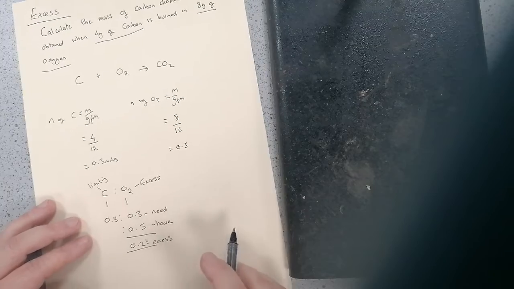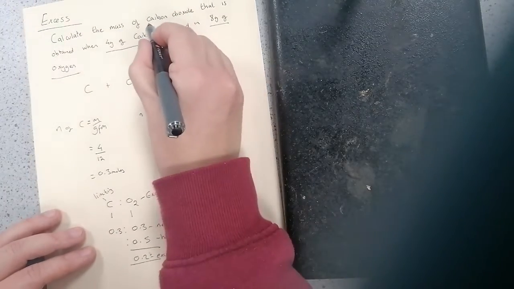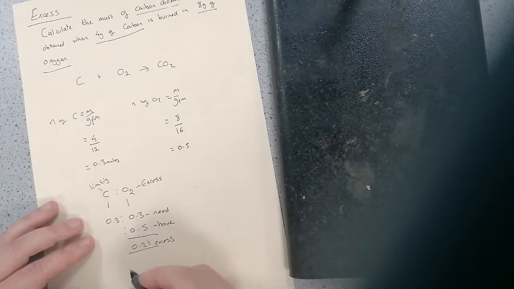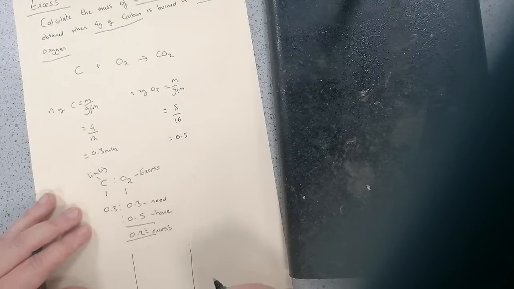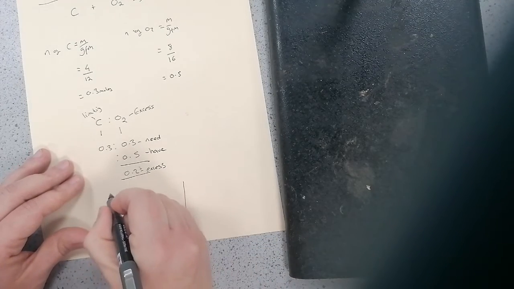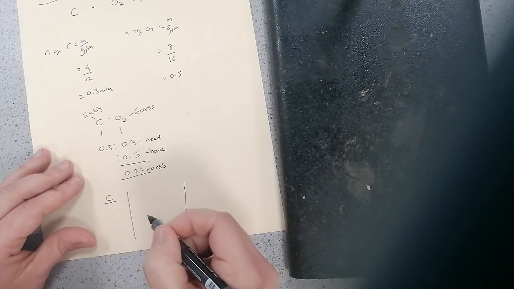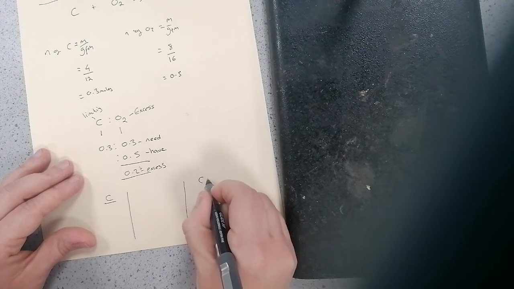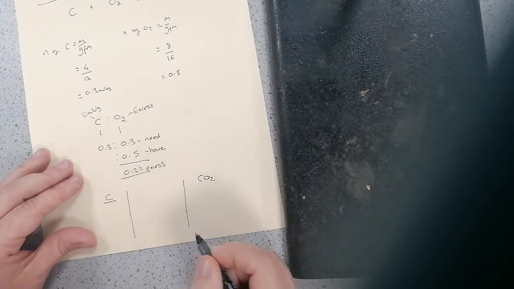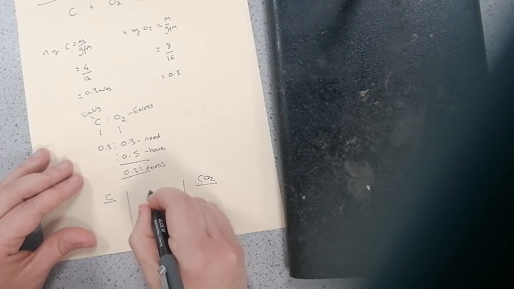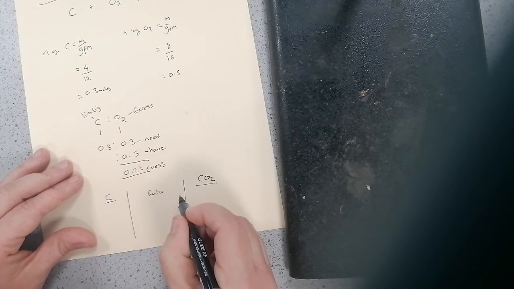But this question is asking us how much carbon dioxide would have been made. That is where you then use your 3-column method. And you say, right, the first column, I know that it's the carbon because that's limiting, that's controlling the reaction. And I want to prove how much CO2 would have been made. And in the middle, as always, you've got your ratio.